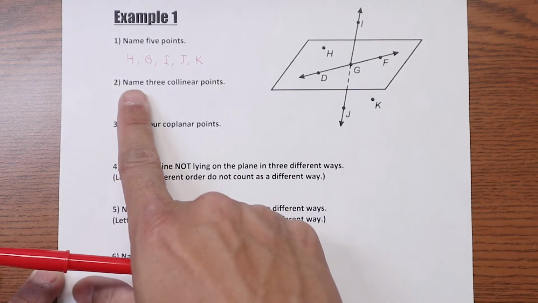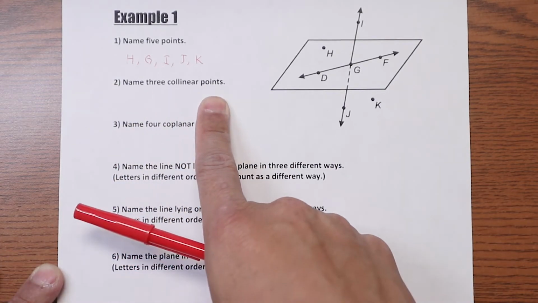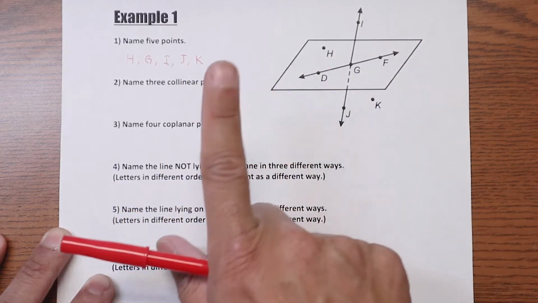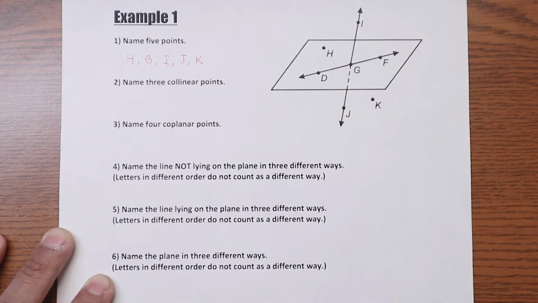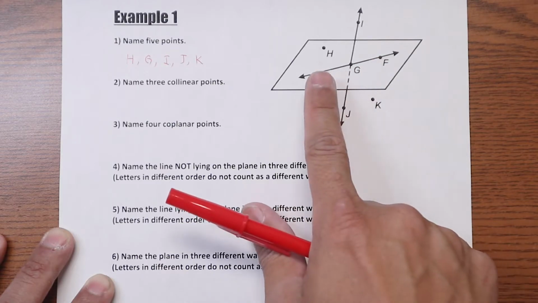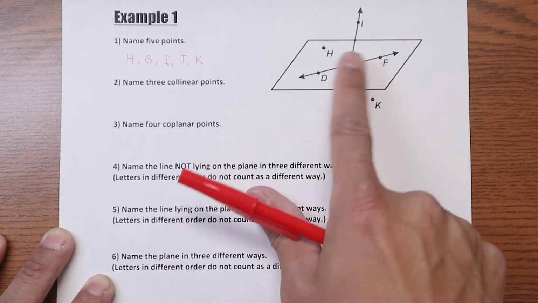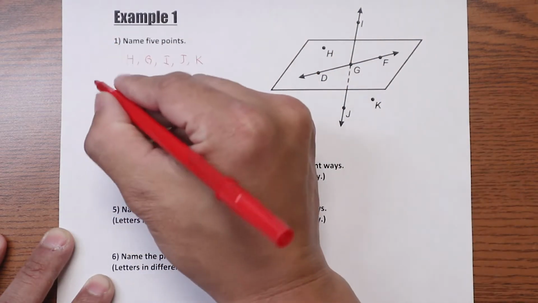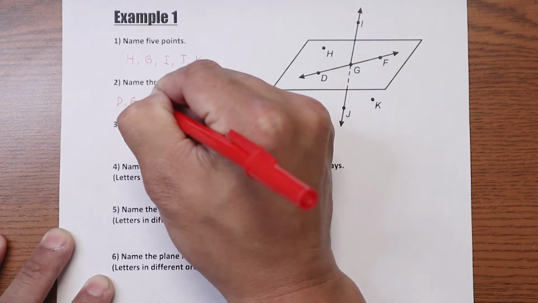For number 2, it says name 3 collinear points, and there's more than one answer for this one. So I just need to find 3 points that lie on the same line. So I see that these 3 dots are on the same line. So we're going to say D, G, F.